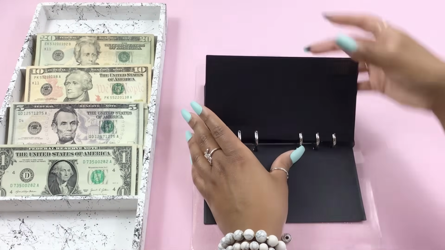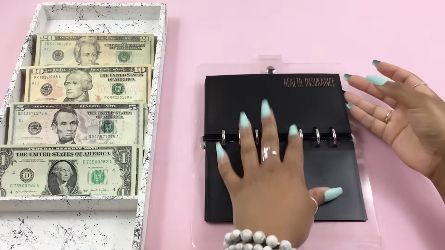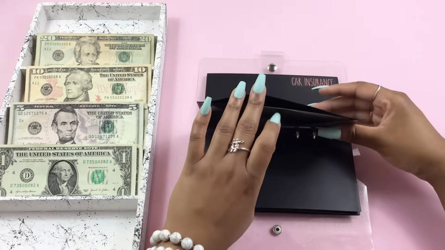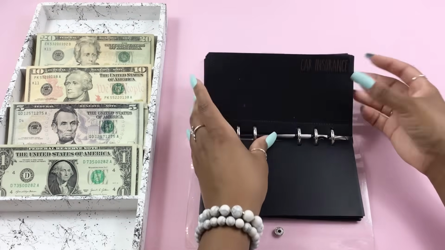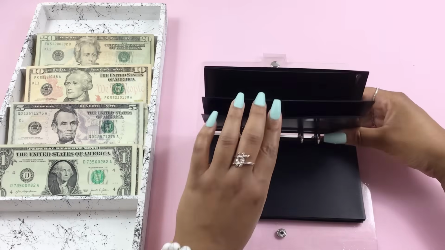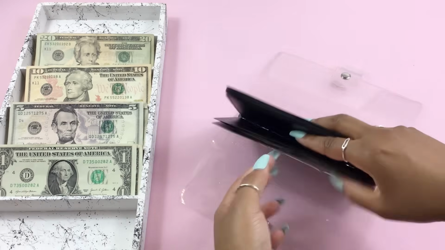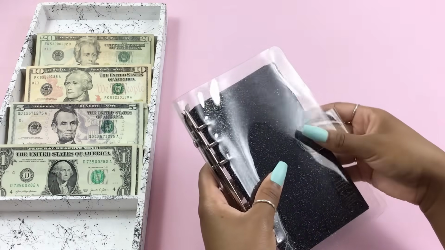So cell phone bill for July is stuffed. Health insurance for July is stuffed. Netflix bill for July is stuffed. And I think the only other thing we have after that is rent for July. Okay, so we're done with our bills binder.